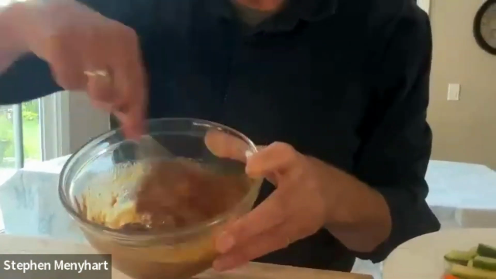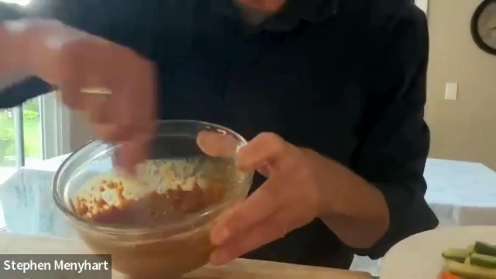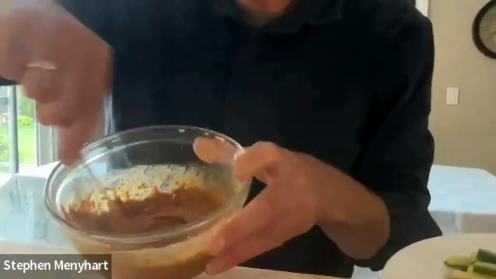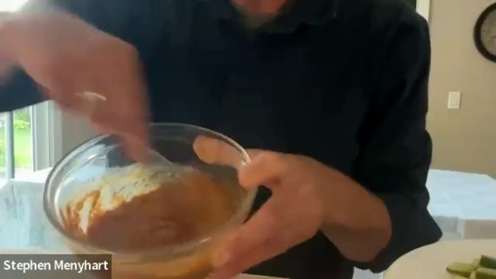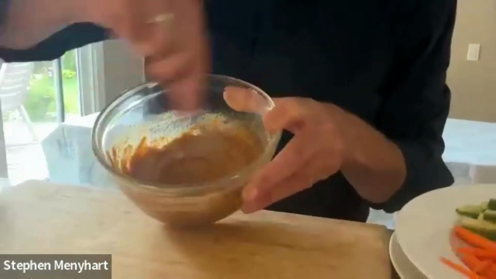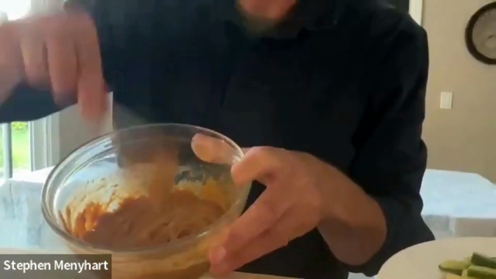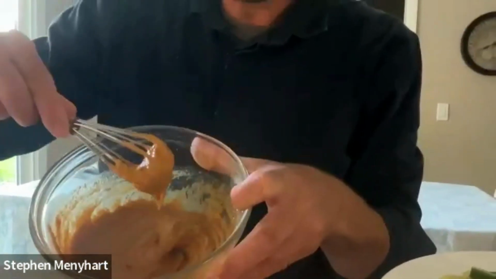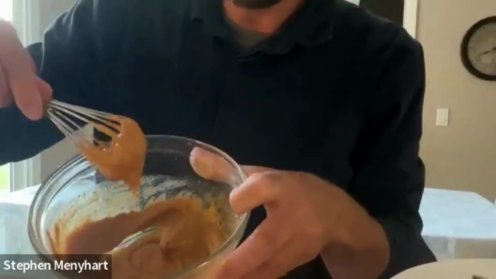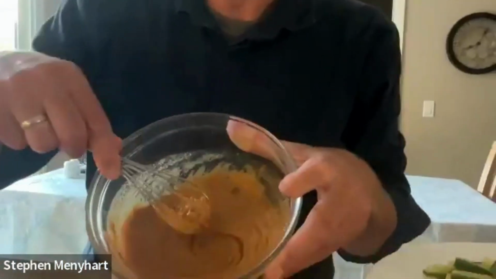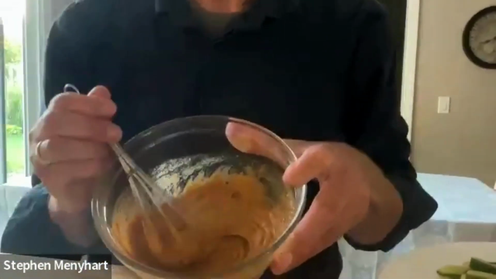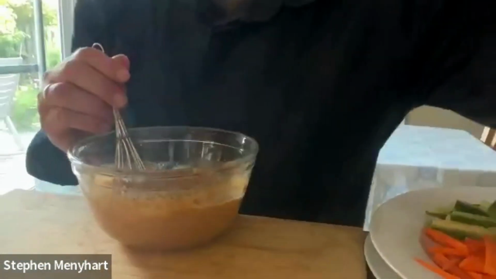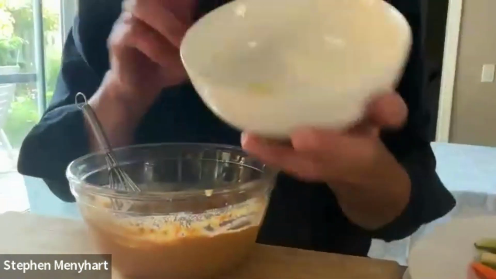It'll come together. You just have to do a good amount of mixing. That's why I'm using a whisk here. The texture will bring itself together. I may or may not need to add the warm water for this, depending on the texture that it ends up here. As it says in the recipe, you want it a little thicker if you're using it as a dipping sauce and thinner if you were to use it like in a noodle dish or as a sauce in another dish. So, lastly, I'm adding the minced garlic.